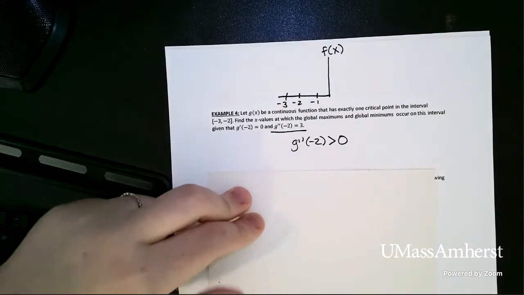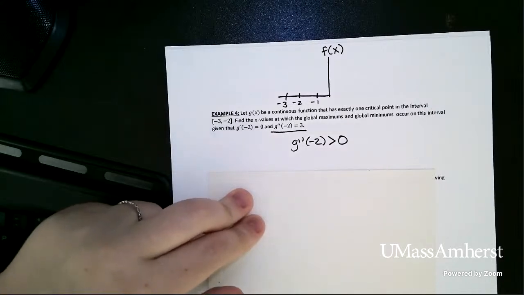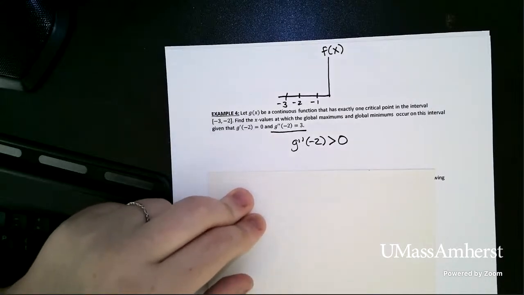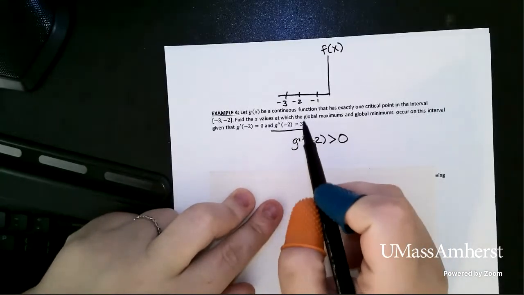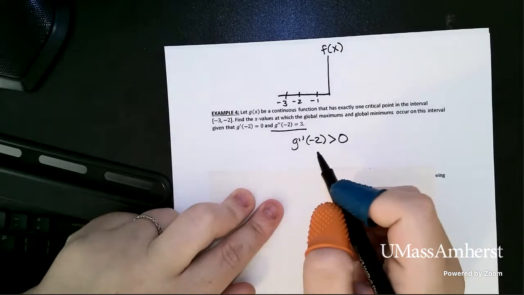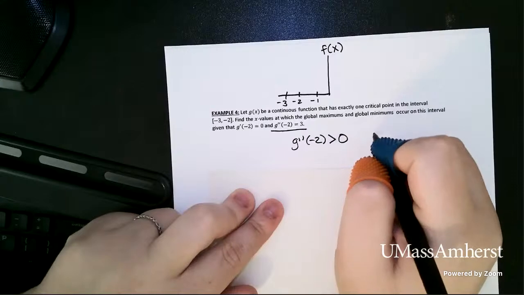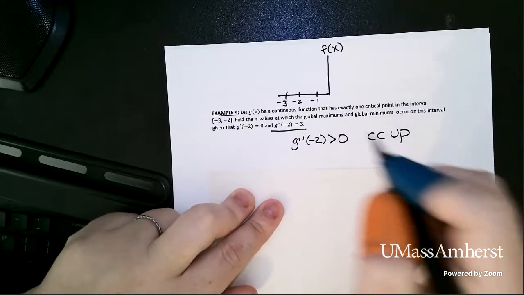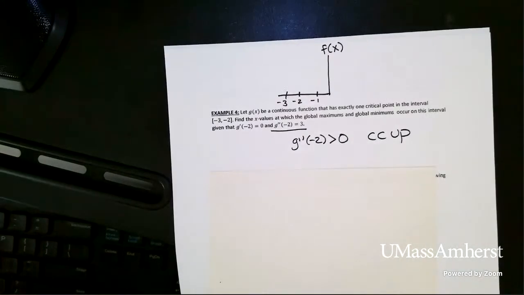So we should think about the relationship between the second derivative and the concavity of the original function. So since the second derivative is positive, right, this +3, that's going to tell us that our function is going to be concave up. Okay, so at -2, our function should be concave up, so it should bend upwards.